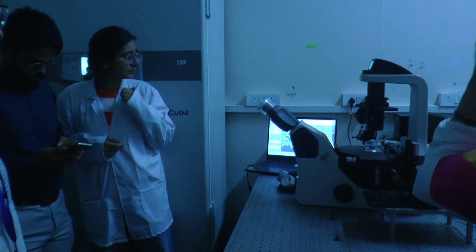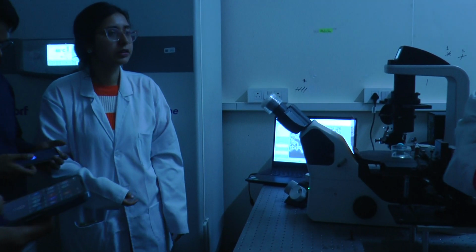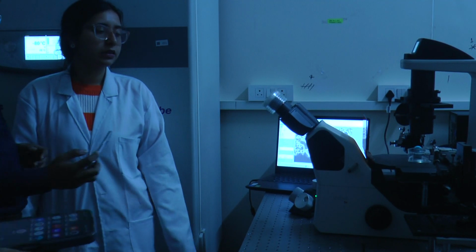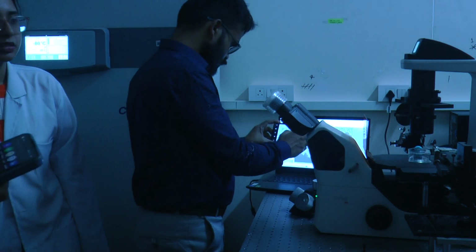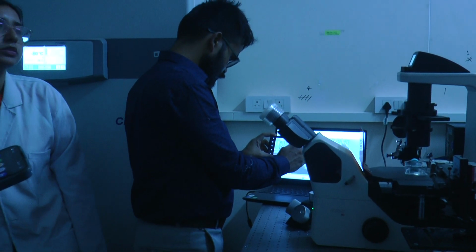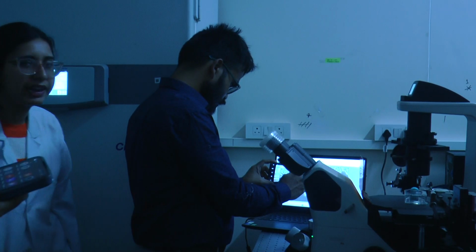What is the size range of GPMVs? I think the max size that I get is around 20 microns, and 5 to 20 microns, like that.